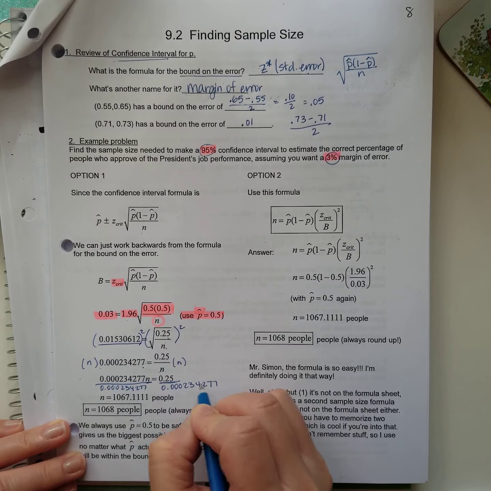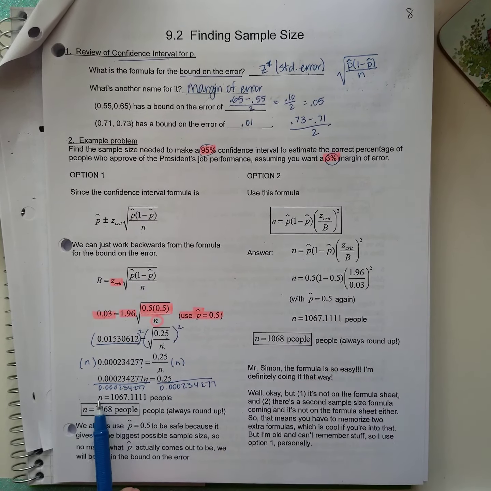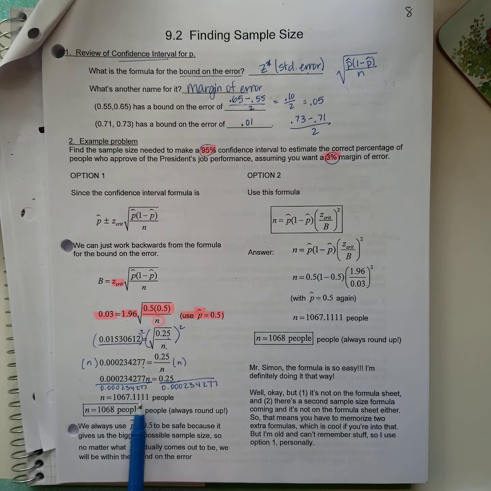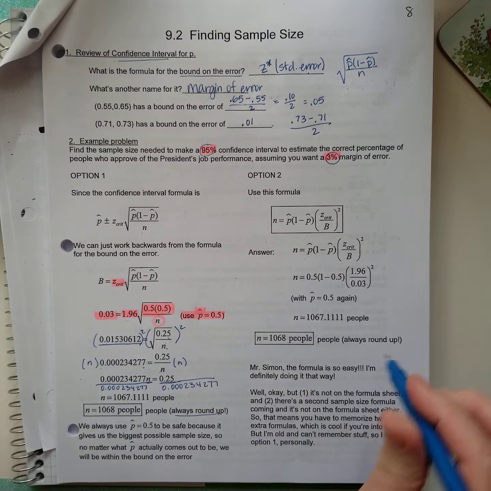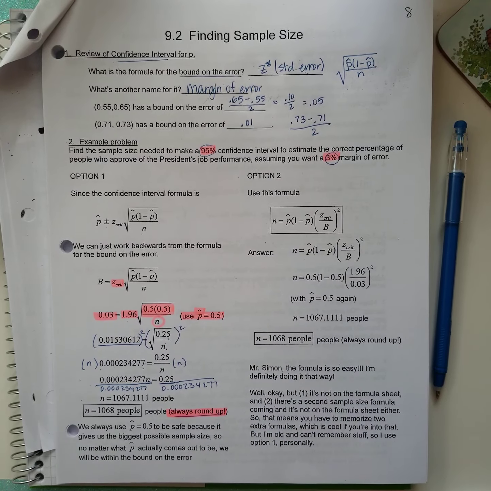I know these are some awesome advanced algebra skills that I'm sure you all remember. But we do find out that n equals this many people plus a little bit more. So it's 1,067 people. Part of a person? No, round up to the next whole person. This isn't your typical rounding. We need at least this, so we go up to the next person. Always round up. Always rounding up.